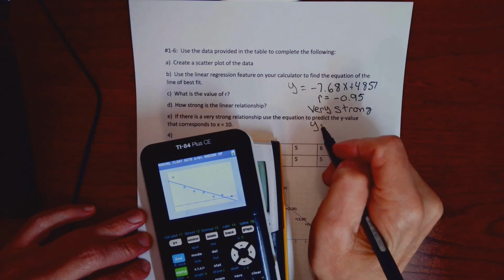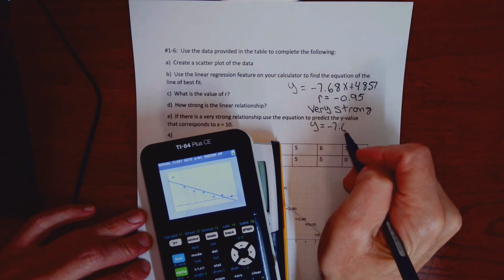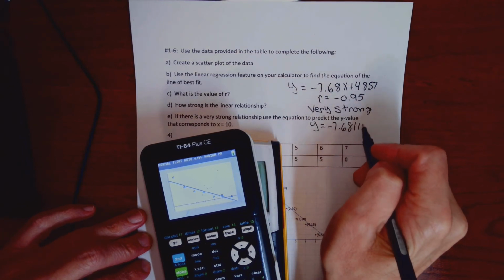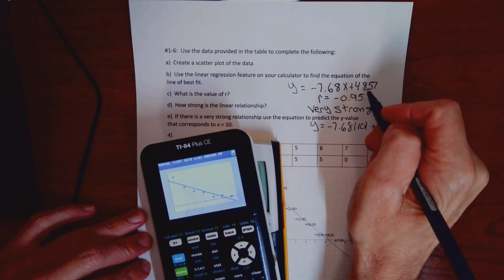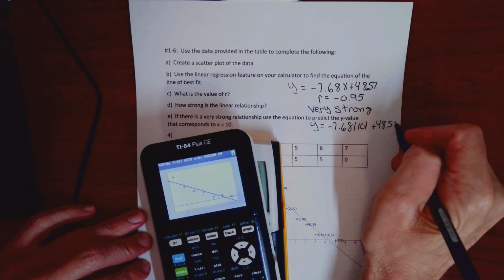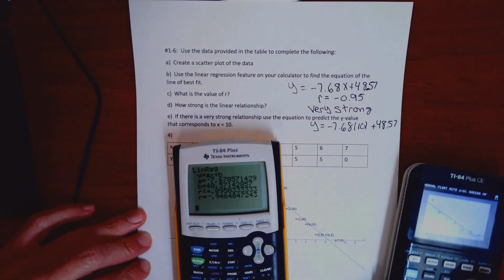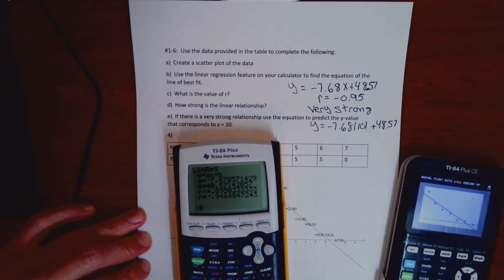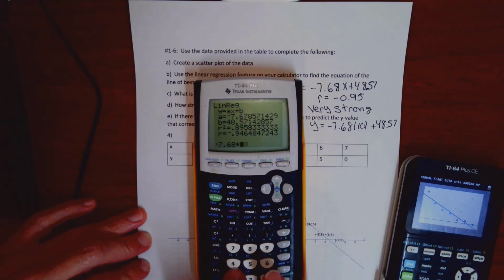It's going to be y equals negative 7.68 times 10 plus 48.57. I'm rounding everything to 2 decimals, just going to live with that. I'm going to go negative 7.68 times 10 plus 48.57.